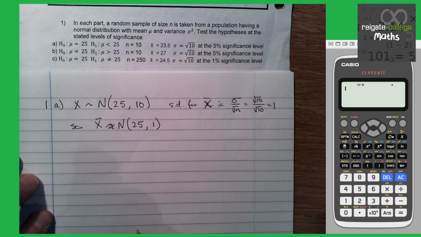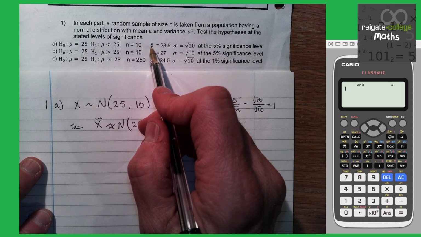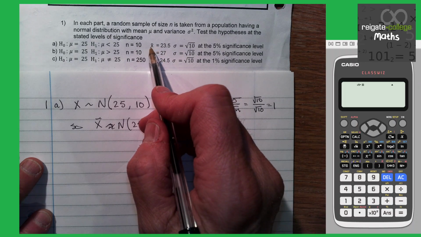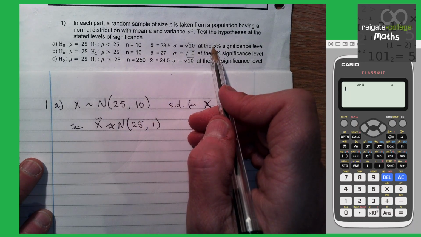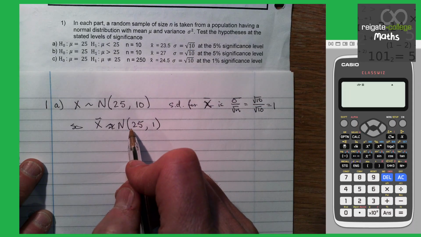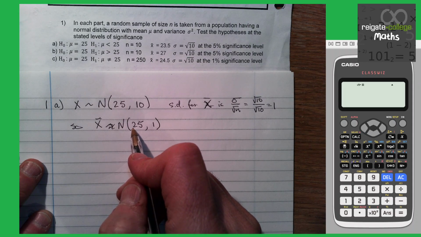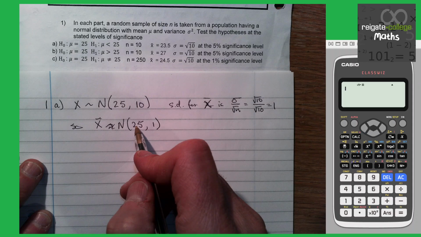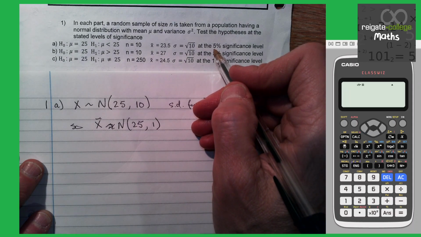So what we're going to do is say we've taken our sample of size 10 and we've got a mean of 23.5. We're going to find if the probability that we get a mean of 23.5 or less is greater or smaller than 5%, so 0.05.